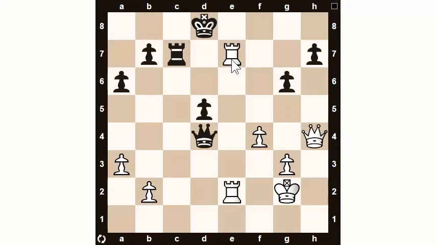Okay, so that was the first example of how the calculation process works in action. I'm going to show you one more example.